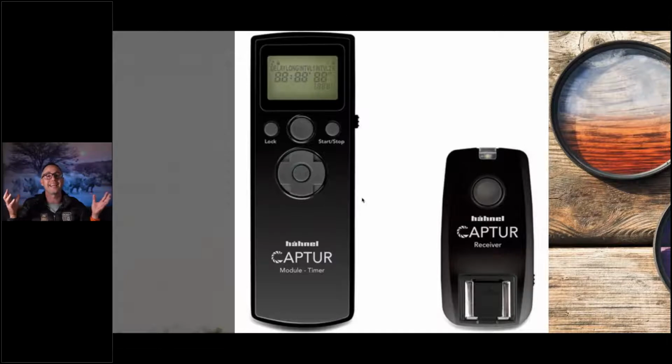Or we use the in-body intervalometer, and they are very easy to use. They'll ask you either how long you want to shoot for and how many shots you want, and then all you do is you set up your settings and you leave it alone. It does all the rest for you.